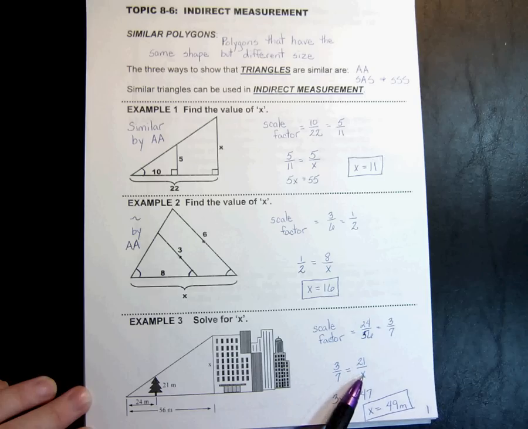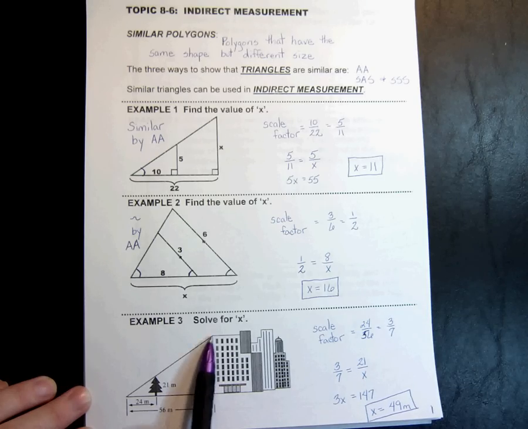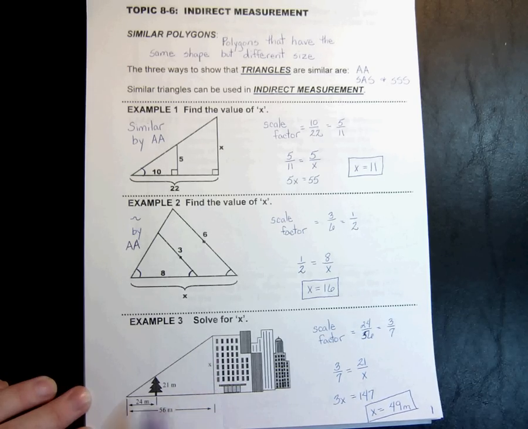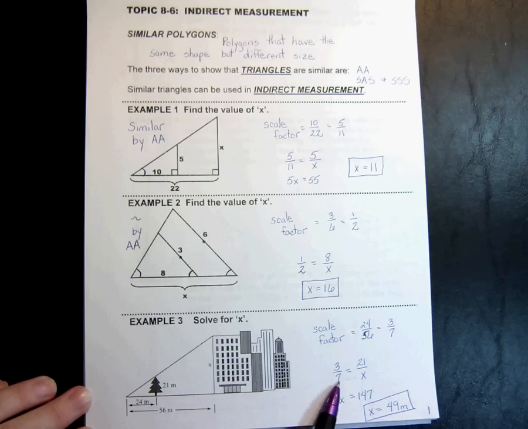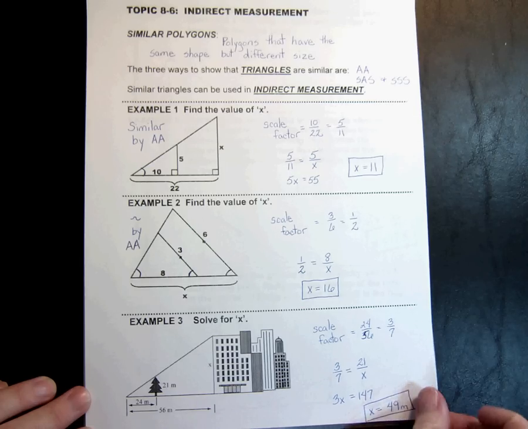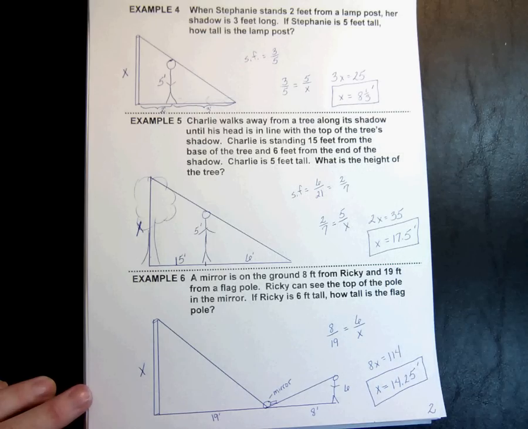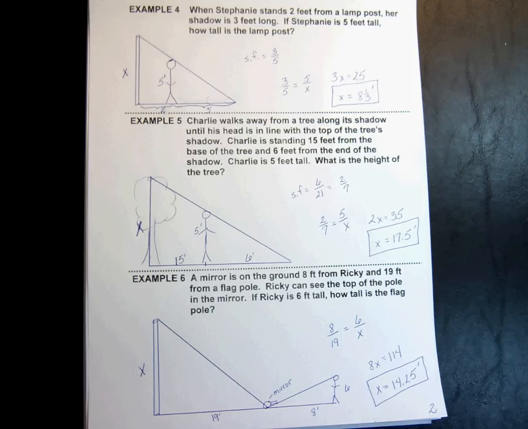Now notice the x is at the bottom this time because you've got to keep sameness to sameness. The long length was originally my 56 that reduced to 7, and the x is what's unknown. The similarities have to stay in the same position. Cross products give you 3x is equal to 147, x being 49 meters. Okay, example 4. When Stephanie stands 2 feet from the lamppost, her shadow is 3 feet long. If Stephanie's 5 feet tall, how tall is the lamppost? Well, drawing the picture of this helps.